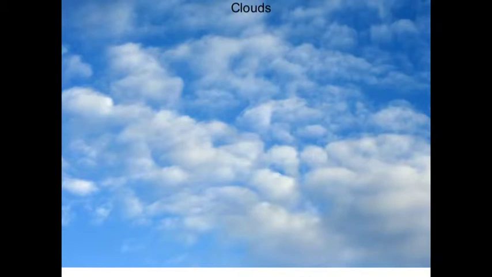The three main types of clouds are cumulus clouds, moderate altitude with white puffy clouds; cirrus clouds, high altitude looking like hair in the sky, and usually means fair weather; and stratus clouds, low altitude, and an overcast sky or fog is an example.